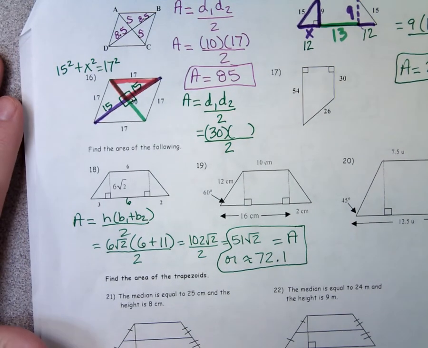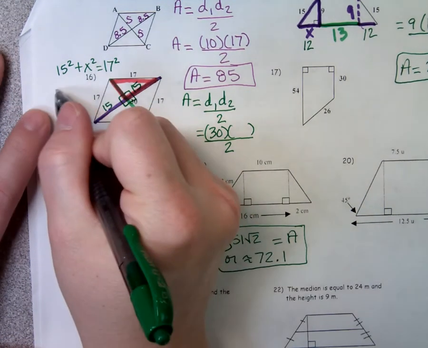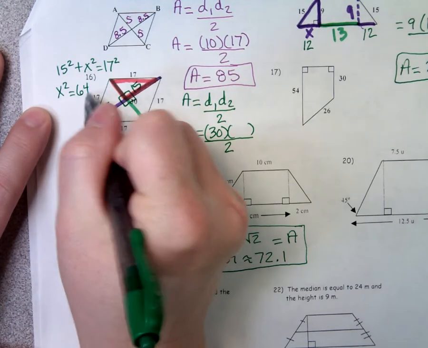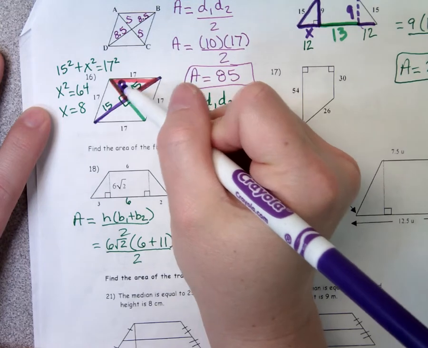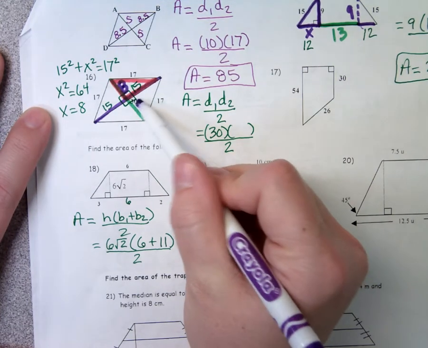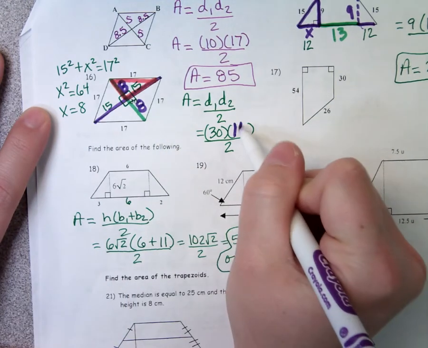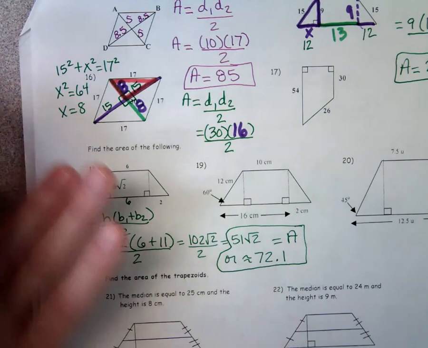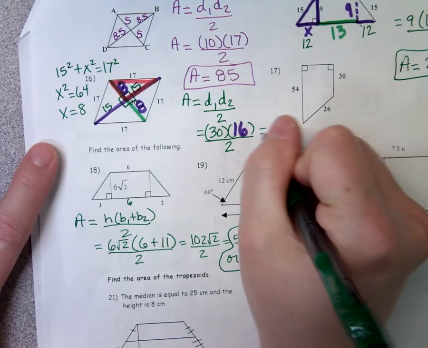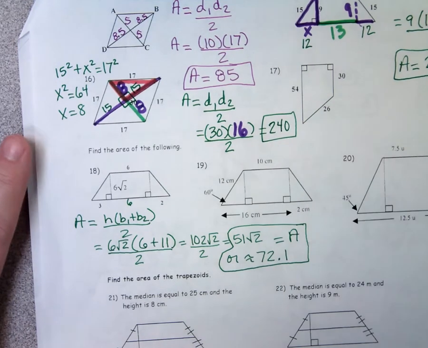And what do you get? 8. When you subtract the 15 squared, that makes 64. And when you square root both sides, you get x to be 8. Okay, so if this little guy right here is 8, how much is this piece right here? 8. So how long is that whole diagonal? 16. So once I know that, then I can actually work it out. And what do we get if we take 30 times 16 divided by 2? 240. Beautiful.